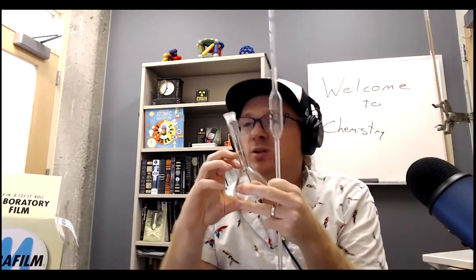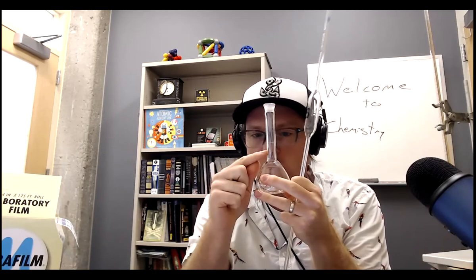pipette exactly. This is a way to make a very precise volume, right? Because this is 100 mils, probably with 4 sig figs. It says plus or minus 0.08 milliliters. So actually it's like 5 seconds.